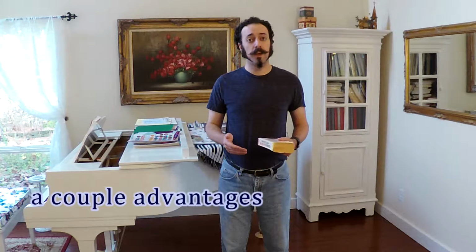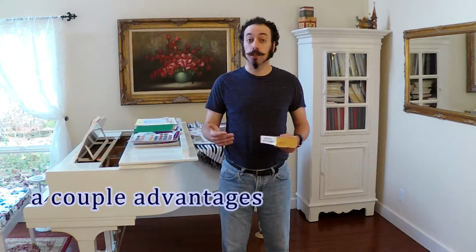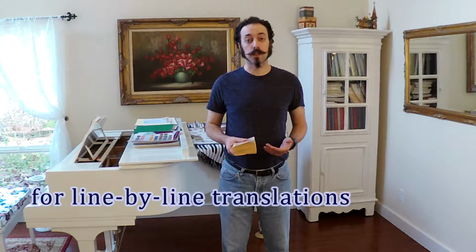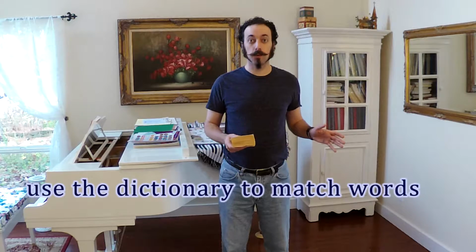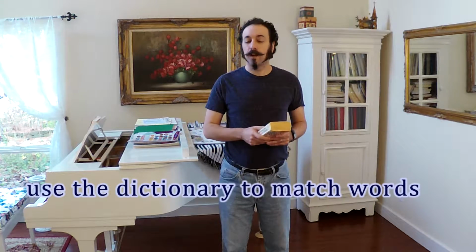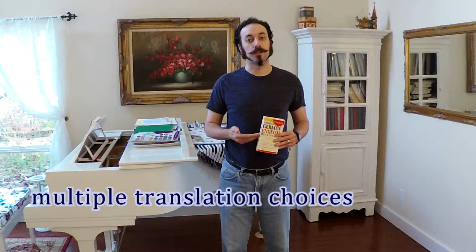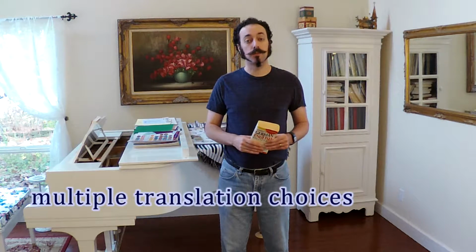There are a couple of advantages to having a language dictionary nearby. The first one is that if you are using a line-by-line translation and you can't quite figure out how to get the words in the original language to match up with the translation, you can always look up the original language words in your dictionary and find out where its matching word is. The second advantage, however, is that for every German word that is in this dictionary, there are multiple English options available for us to choose from.